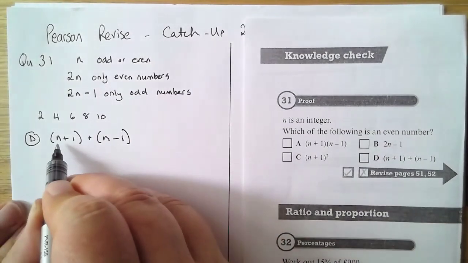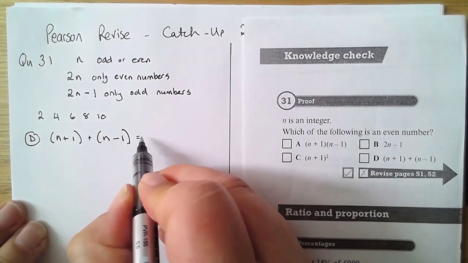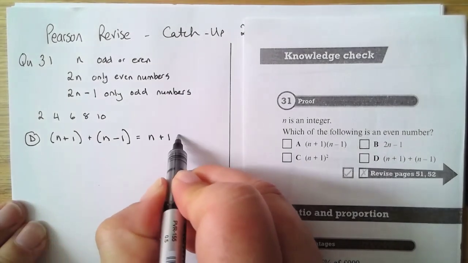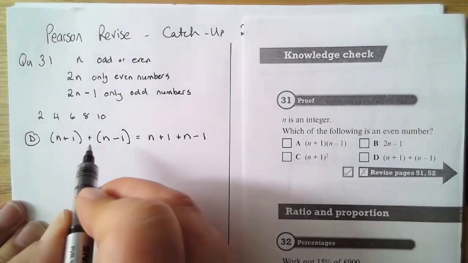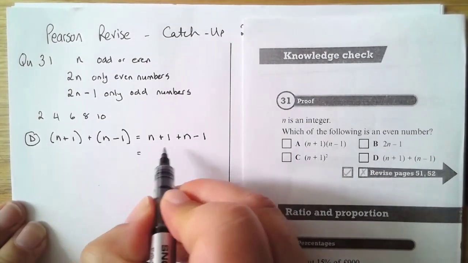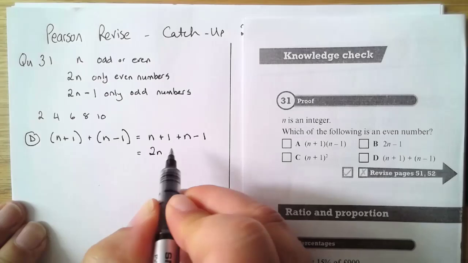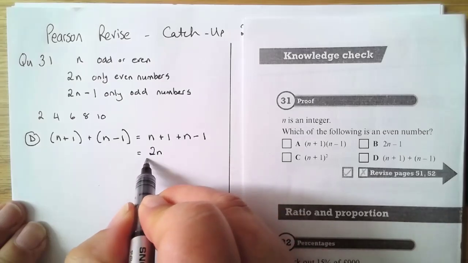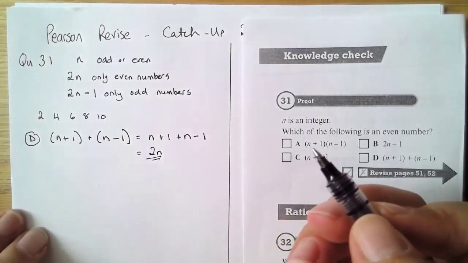It's D. If we take that bracket away, it becomes n plus 1 plus n subtract 1. There's no multiplying here, so we literally can just take the brackets away. This simplifies to 2n. Add 1, subtract 1, we are just left with 2n.